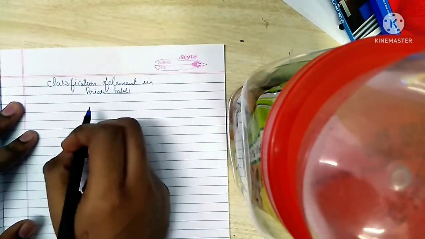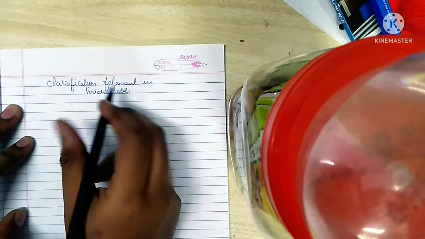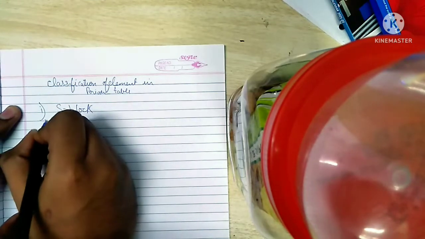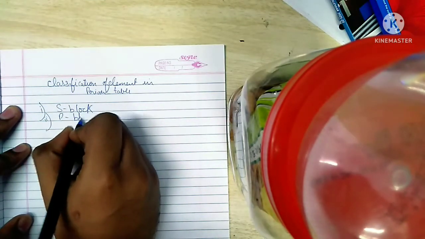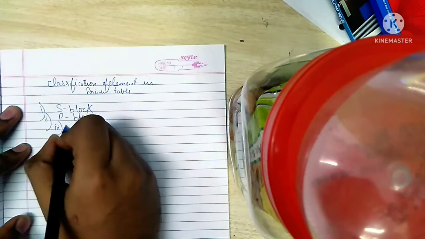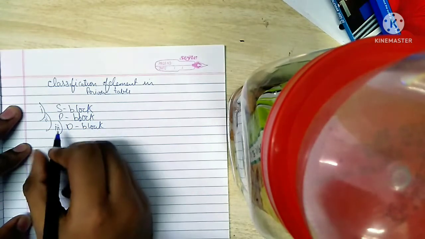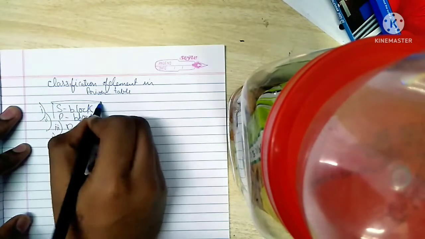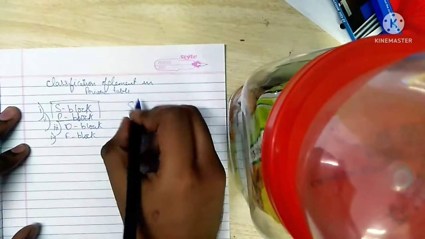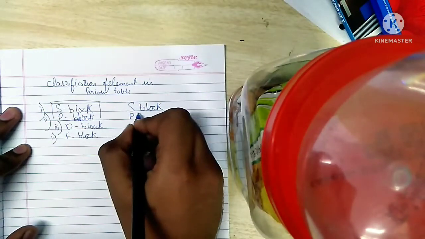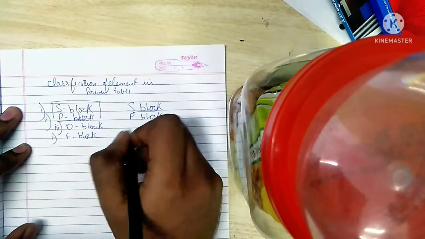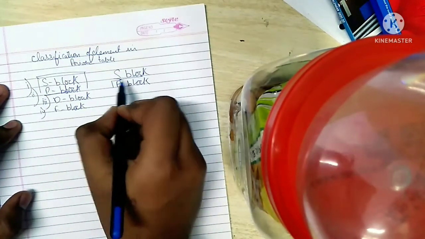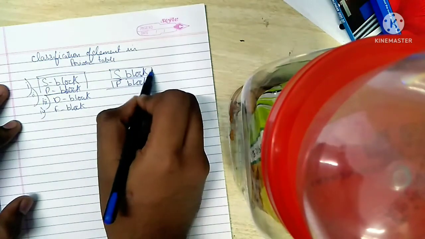Now next is classification of elements in the periodic table. How are elements classified in the periodic table? They are classified in four ways. First one is S block, second one is P block, third one is D block, fourth one is F block. We consider only S and P blocks. There are two big chapters called S and P block, if you see in your NCERT 11th standard textbook, even in 12th also. So S and P have special characteristics compared to other elements.